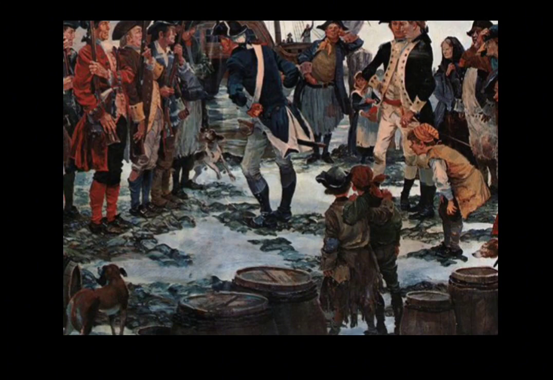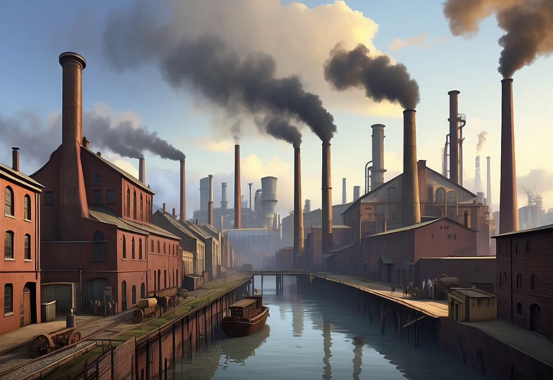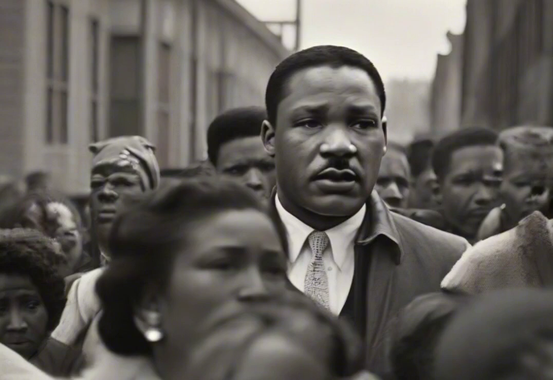The 1970s brought economic challenges, including stagflation and the oil crisis. President Richard Nixon resigned amidst the Watergate scandal in 1974, leading to the only presidential resignation in U.S. history. The subsequent presidency of Jimmy Carter faced both domestic and international struggles.